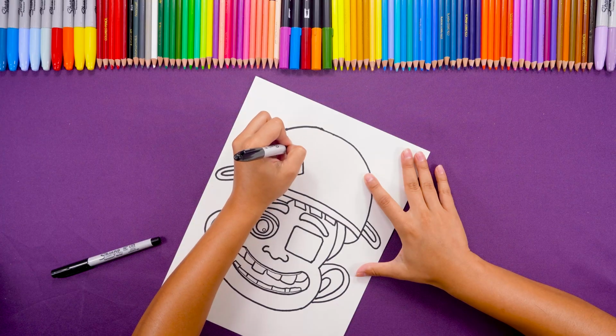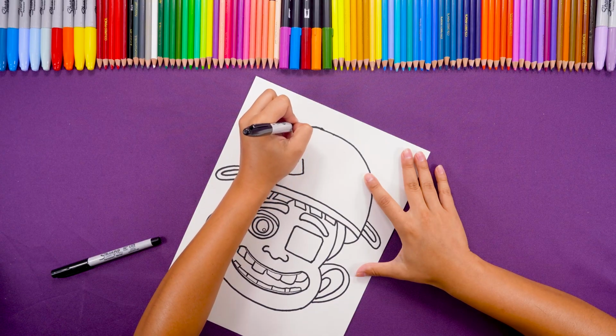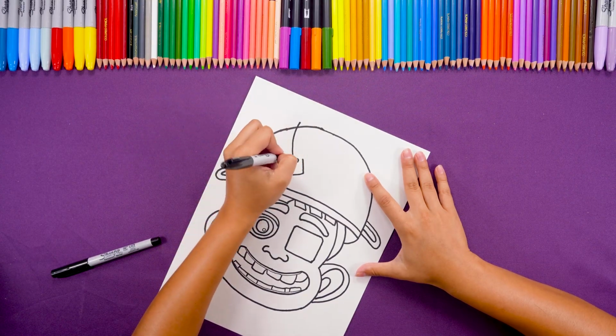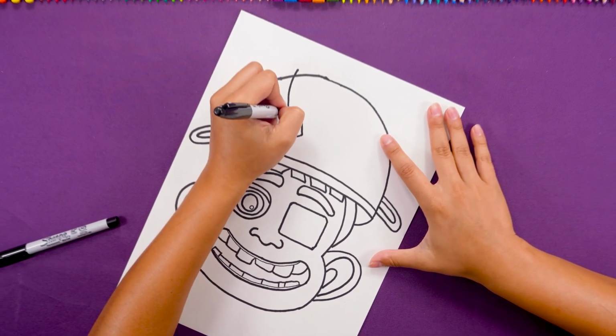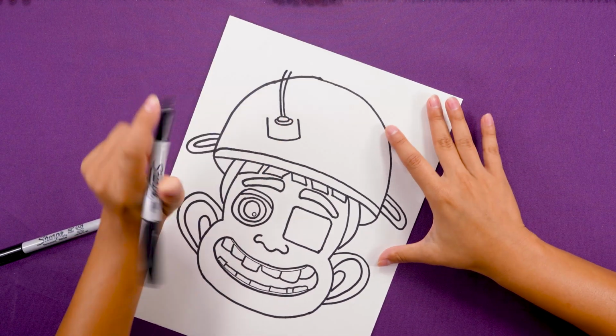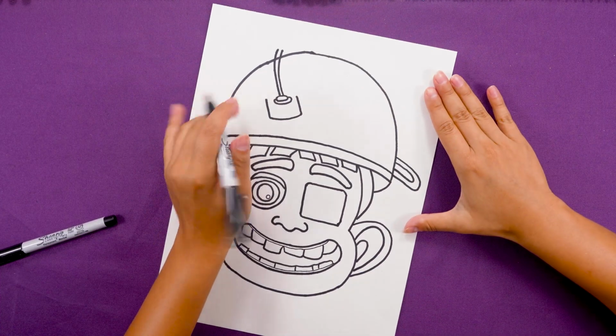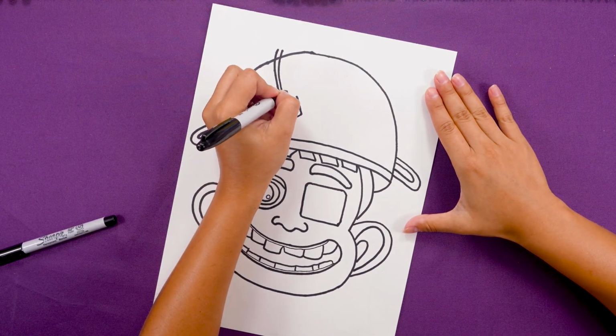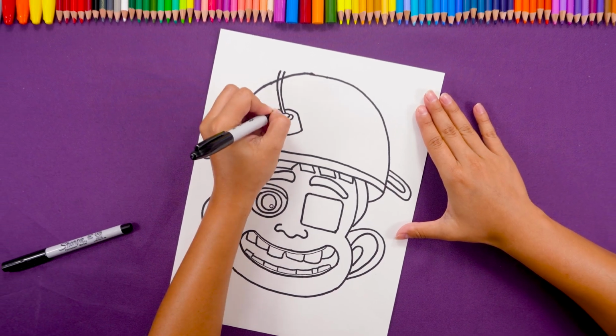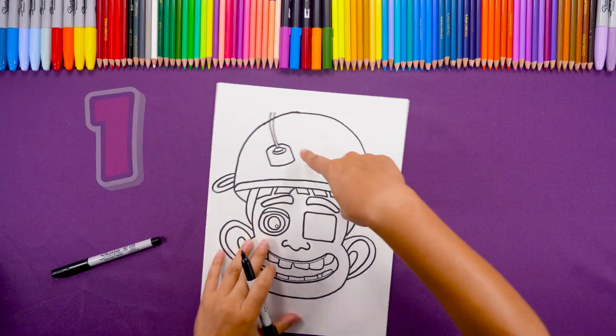I'm gonna draw a line like this, and it doesn't have to be straight. You could curve it, you can make it straight, however you want. And I'm just gonna copy this same line. Okay, and then we can make two curved lines to close this off. So I'm gonna make a curved line here to connect to this point, and I'm gonna do the same thing here. So that's one part.